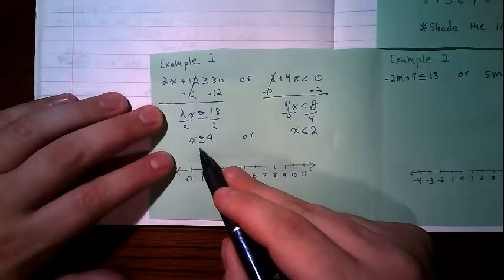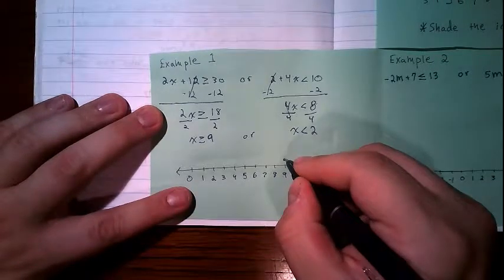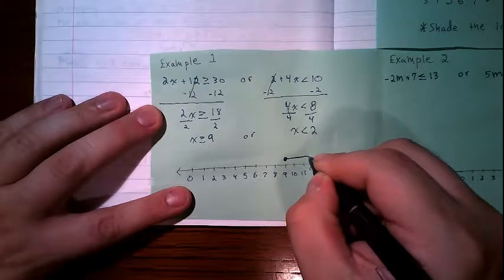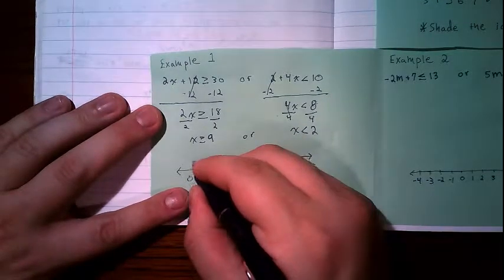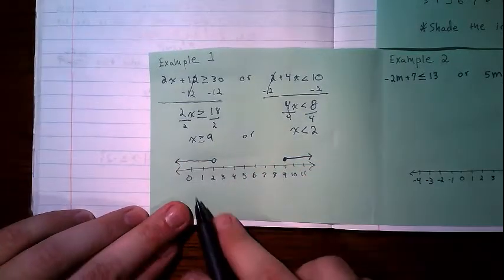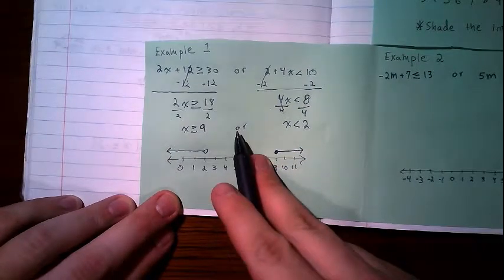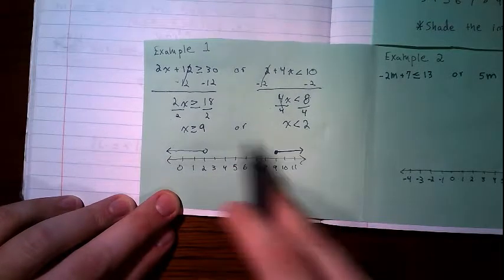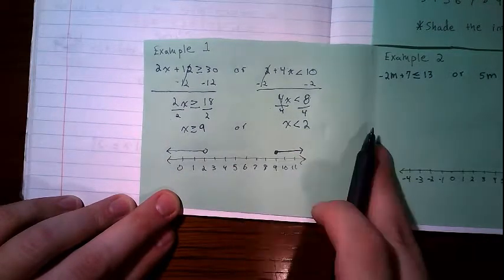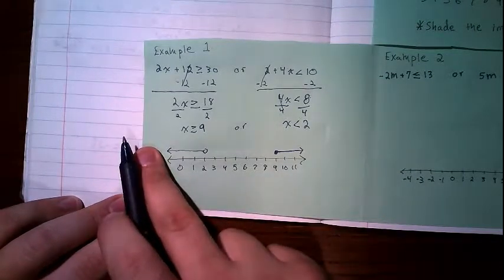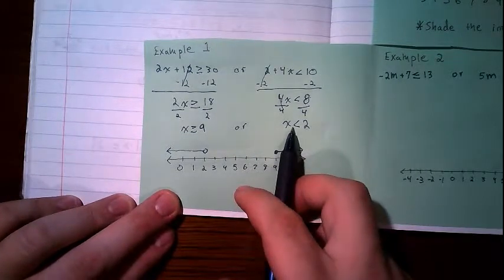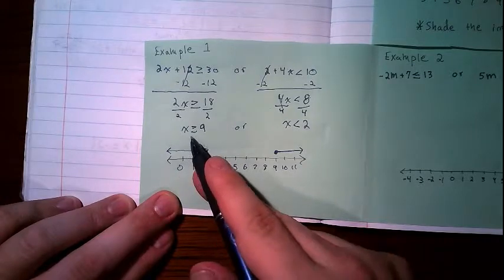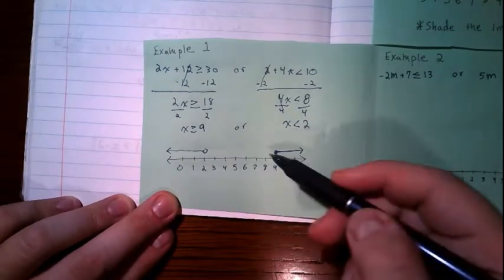Now x can either be values greater than or equal to 9, so that's those values, or less than 2, which is these values. So when you have an or inequality, there's no intersection here, okay? It's either going to be these values or these values. So it can't be 4 because 4 is not less than 2, and it's not greater than or equal to 9. So it can't be these values here. Let's move on to example 2.